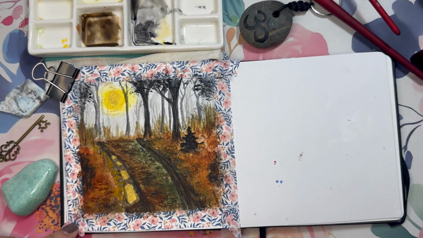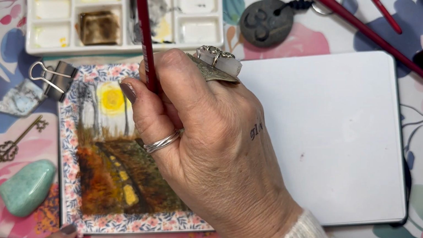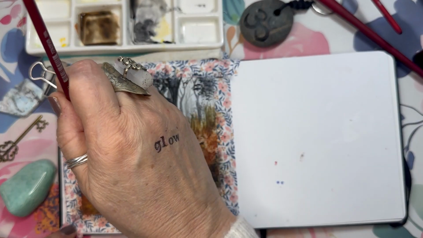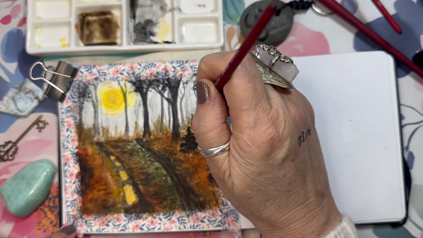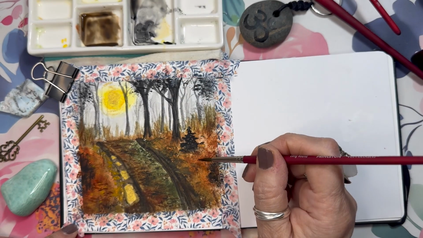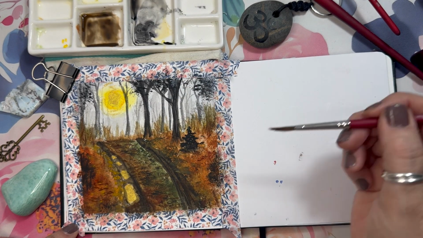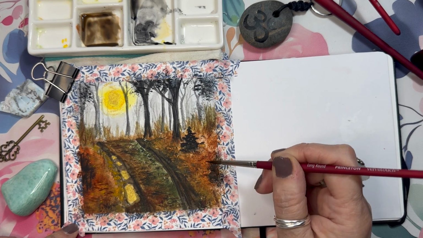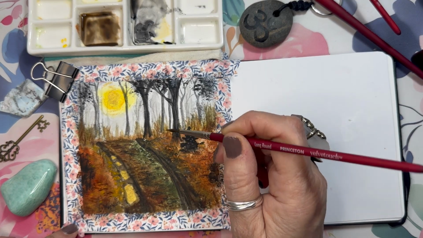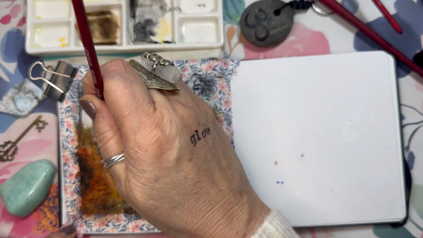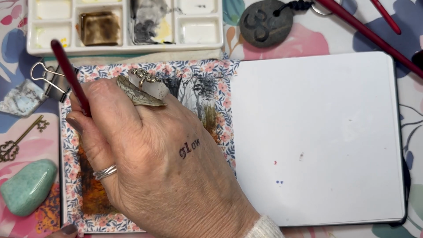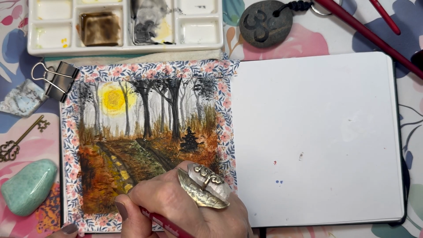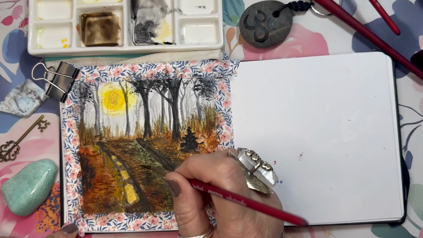A little contrast. Little dotterelles. Yeah, just a little bit. These little details just give it a little depth.